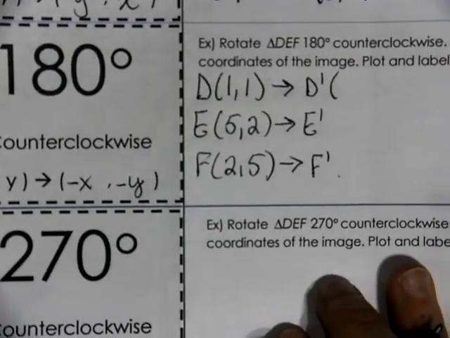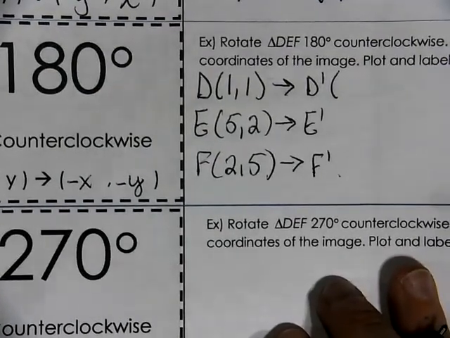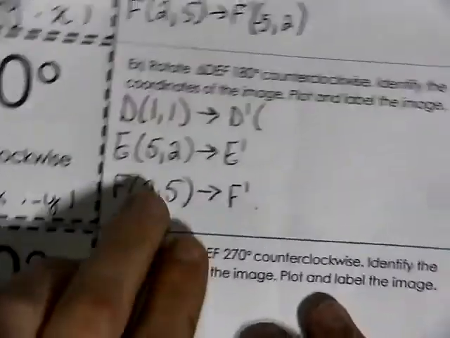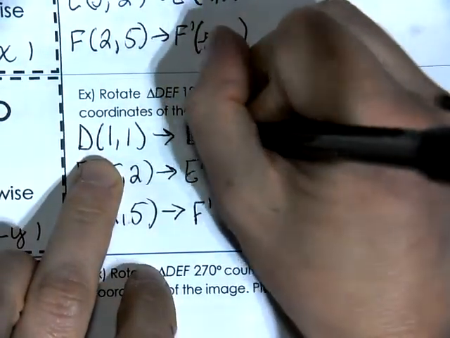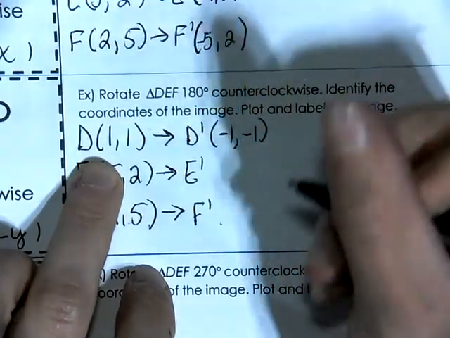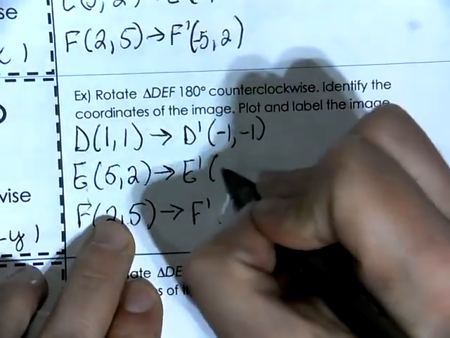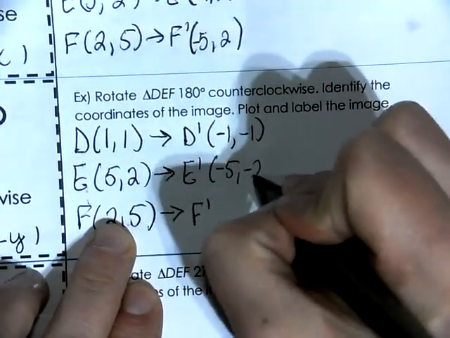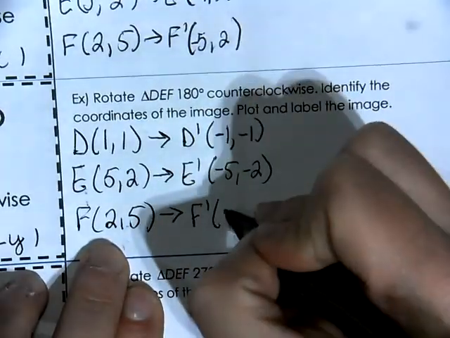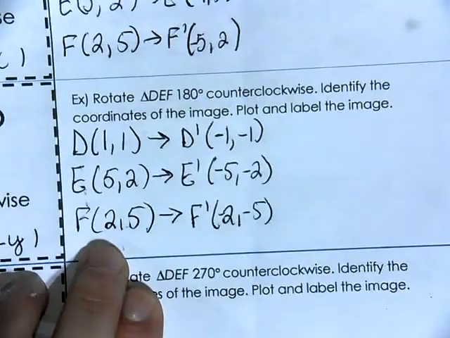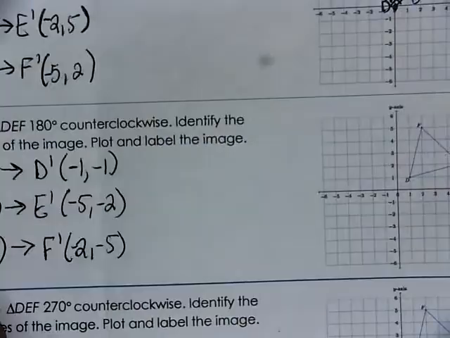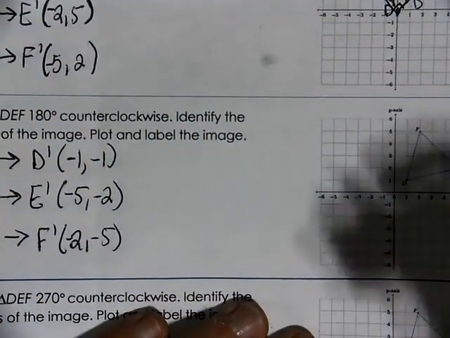So what's really nice about 180 degrees is that there isn't a whole bunch of thinking. It's just that our signs become the opposite. So D prime is going to become (-1, -1). E prime is going to become (-5, -2). And F prime is going to become (-2, -5). And we're going to go ahead and plot these points on our graph.